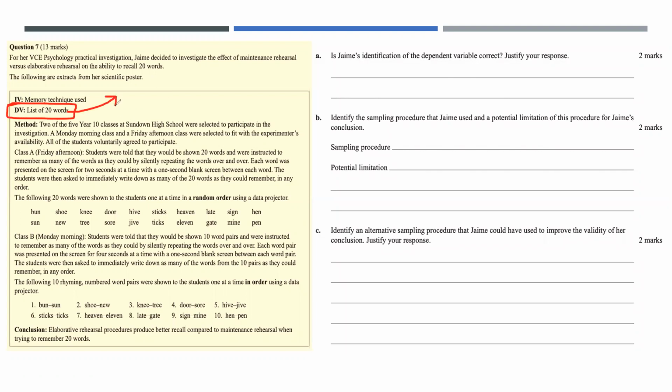Guys, when we did our research poster, we mentioned the word list. Does anyone remember which section of the research poster we mentioned the list of 15 words, or the PowerPoint containing the 15 words? There was a specific section of our research poster in which we mentioned that. Was that materials? Yeah, materials. Excellent. In the method section. Yeah, so we mentioned that within the method section in the materials.